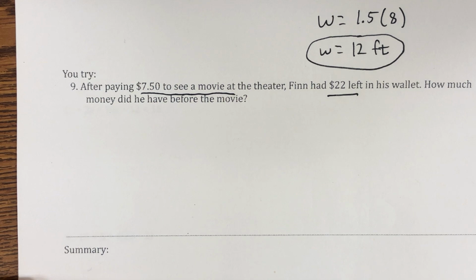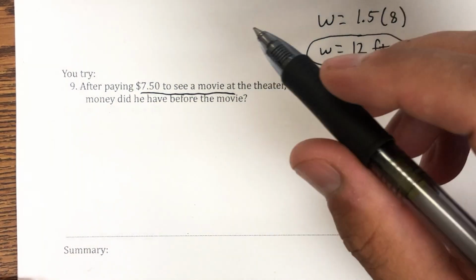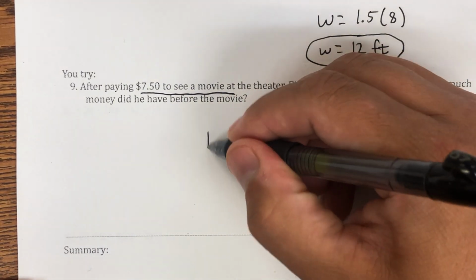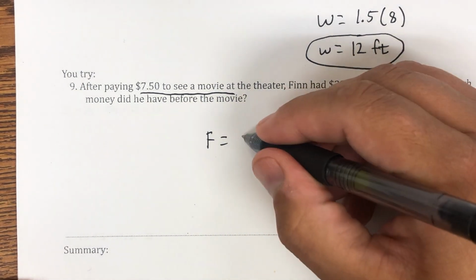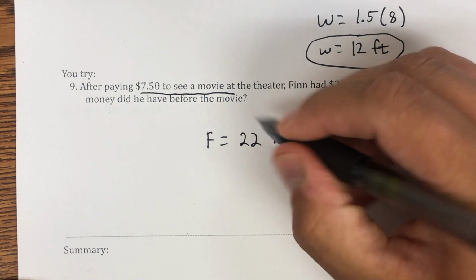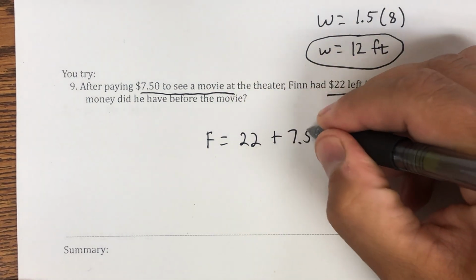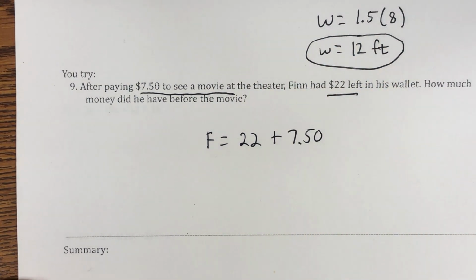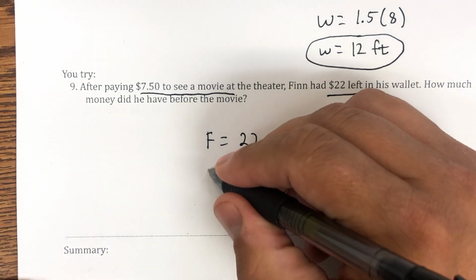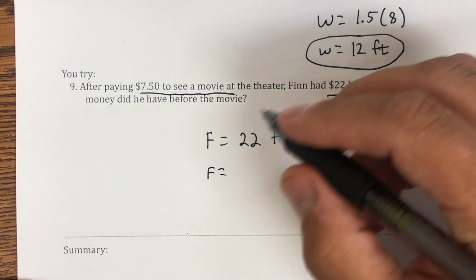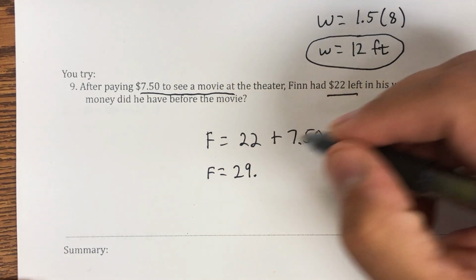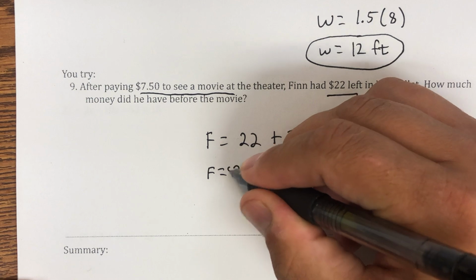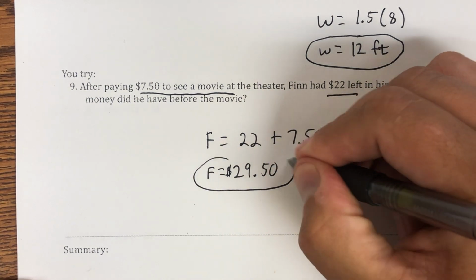So the amount that Finn started with, I'm just going to say Finn's money is equal to $22 plus the $7.50 that he paid to get in, because this is what he started with. And when I add these two together, Finn has $29.50. That's what he started with.